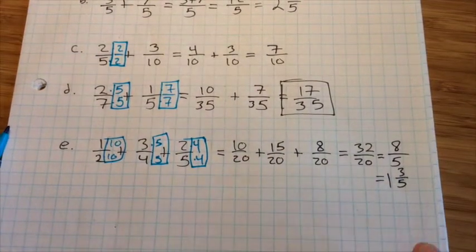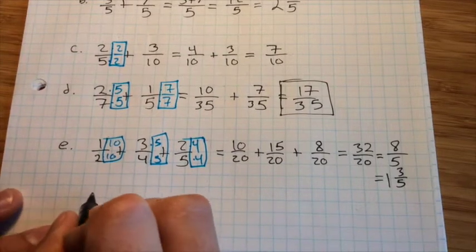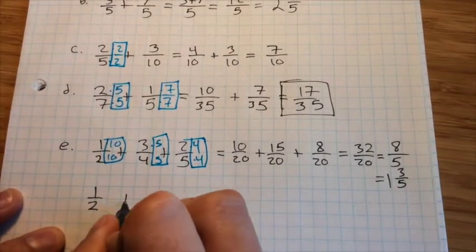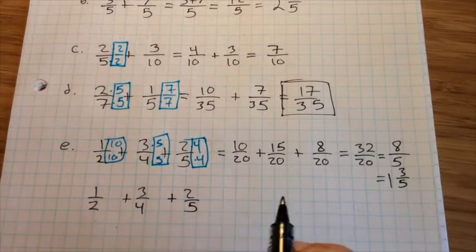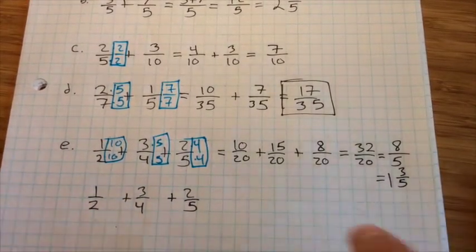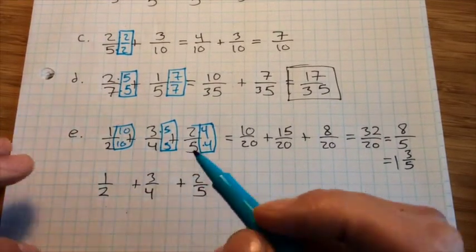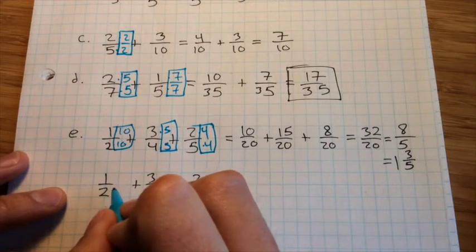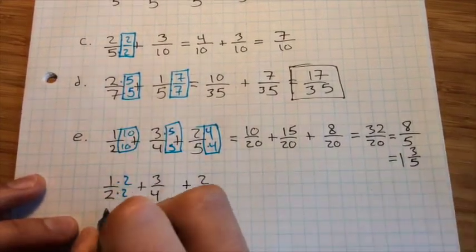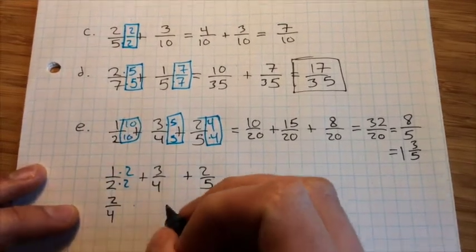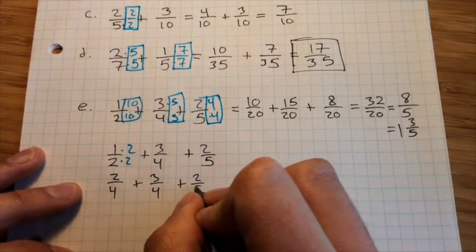Now, I wanted to show you one other way you could do this if you were stuck. If you really couldn't find a common denominator for all of them, sometimes what you might want to do, just so you're not sitting there stuck, is go ahead and just add 2 of them. So, for example, 1/2 and 3/4, my common denominator would be 4. So I'd multiply 1/2 by 2 over 2. And that would actually give me 2/4. I'm going to work down on this one here. So 2/4 plus 3/4 plus 2/5.